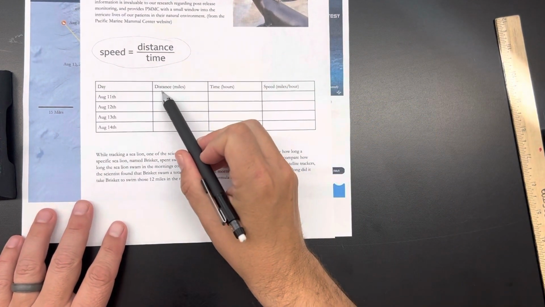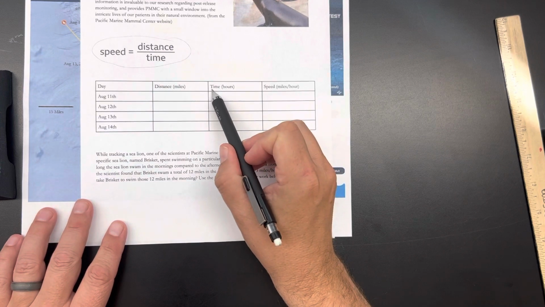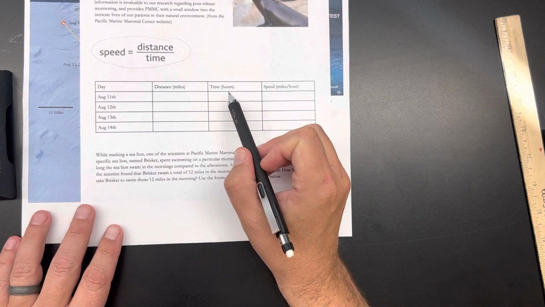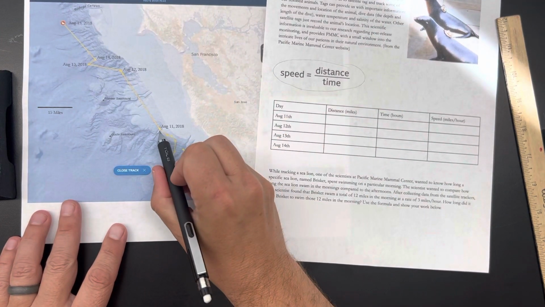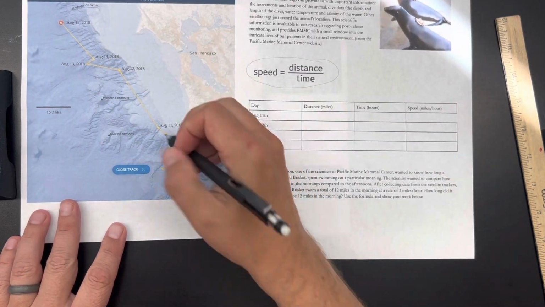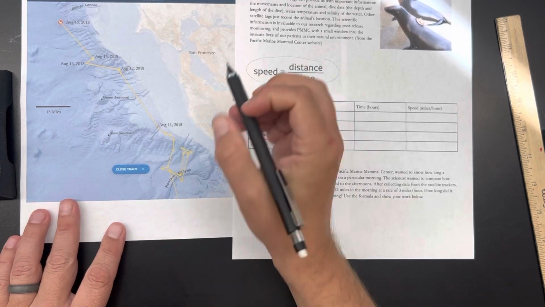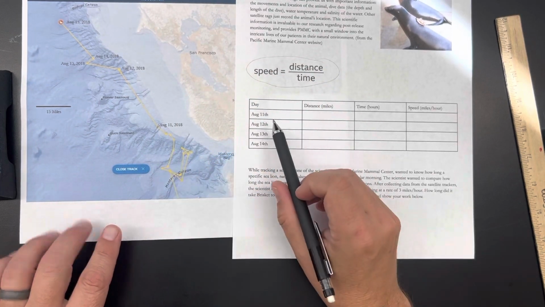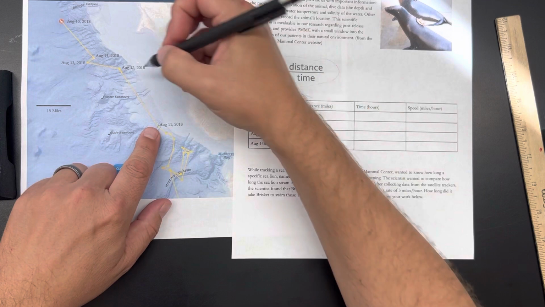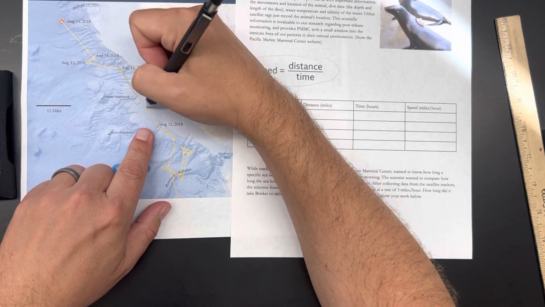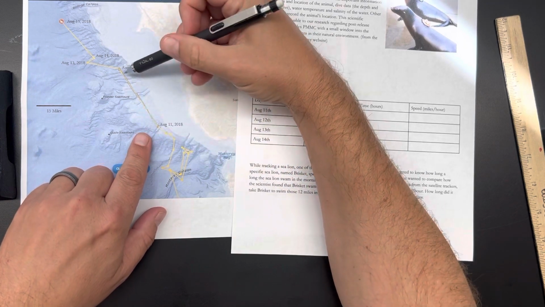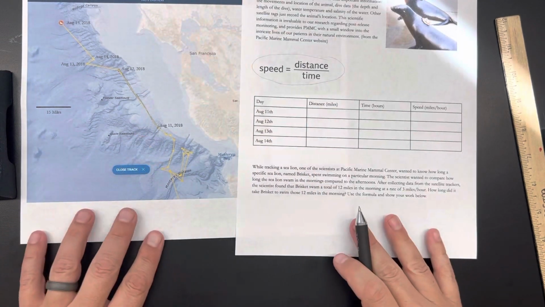So we need to figure out a couple of things to figure out the speed. We need to figure out how far it traveled in a day, and how long it traveled, to get its speed. So we have a couple of dates here, and you're just going to start with this first one, August 11th. And from August 11th to August 12th, he went this distance right here. All right, so we need to know how many miles that is.